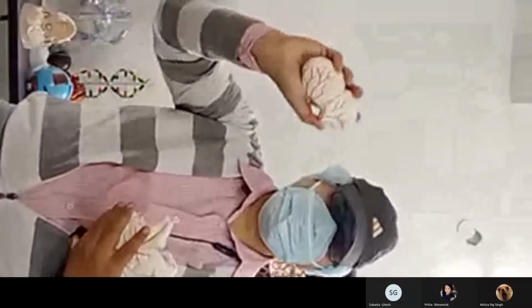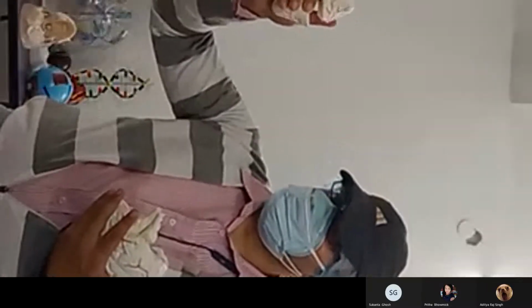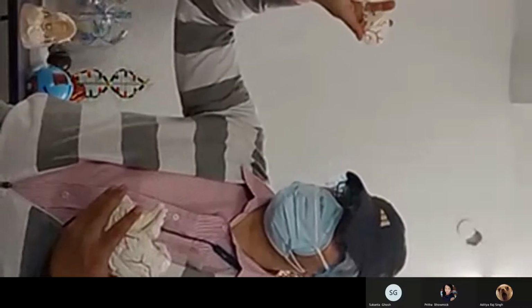Just below the visual area, this thing is the cerebellum, which also has, have a look, this concept of hemispheres. It can be split from the middle into two surfaces. One is the right cerebellar hemisphere and the other is the left cerebellar hemisphere. Yeah, the concept of hemisphere.